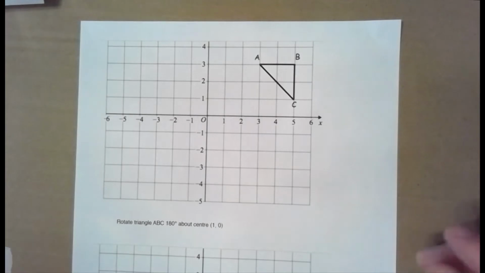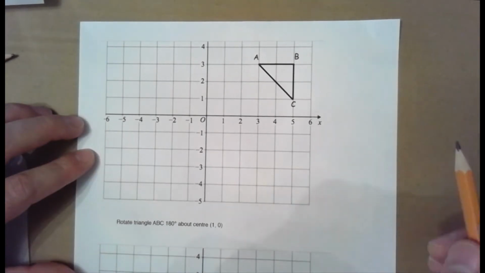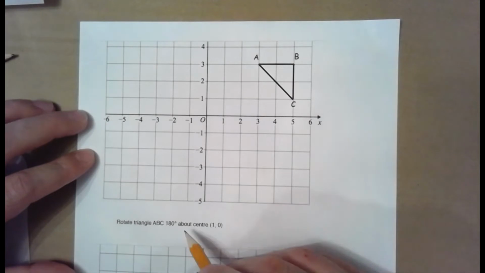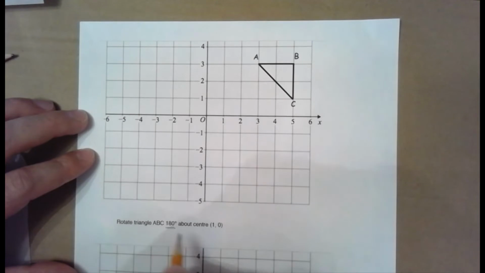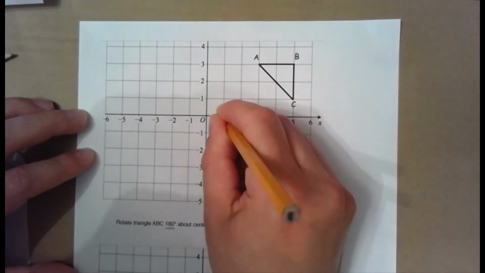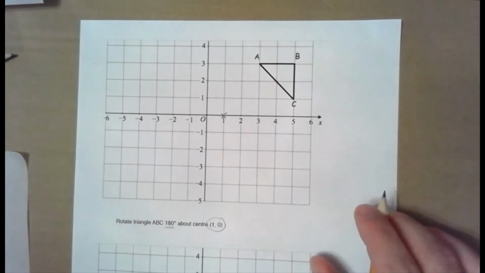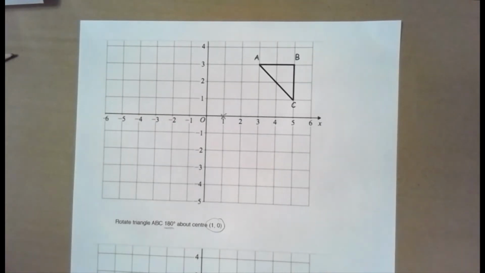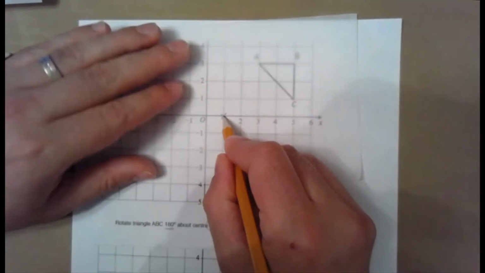Again, it will be quite easy if you have tracing paper. If not, we'll try and explain how we can get through it as well. Here's a shape ABC. We're going to rotate it 180 degrees about the center 1, 0. So 1, 0 is this point here. I'm going to trace the shape.